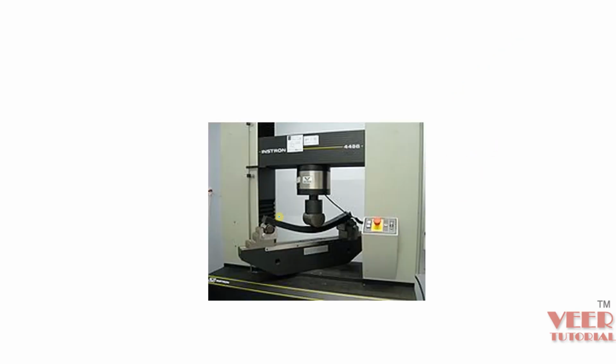So here is a physical setup of 3-point bending test. Here we can see we have this roller support from here. Similarly on the other side we have a roller support. On the mid side we are applying a vertical downward load using this roller here. So basically we are compressing it from the top side with this machine. So now we are going to perform this analysis.